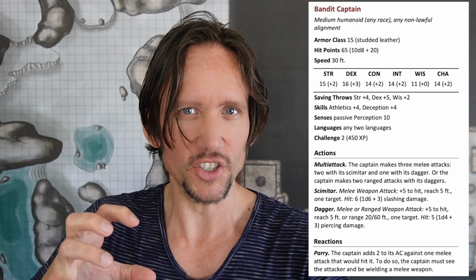I'm going to swap the studded leather for natural armor. I'll give it a swim speed and probably a climb speed as well, since this thing really latches on or maybe climbs up the sides of lighthouses or buildings in little coastal towns, or maybe climbs up sea mounts and seaside rocks. I'm going to change the scimitar and the dagger weapons to some kind of natural weapons.